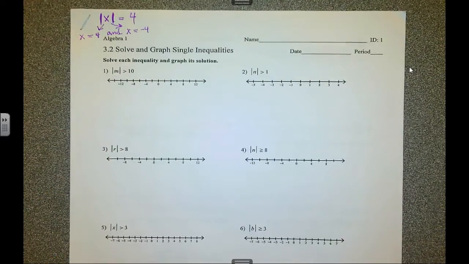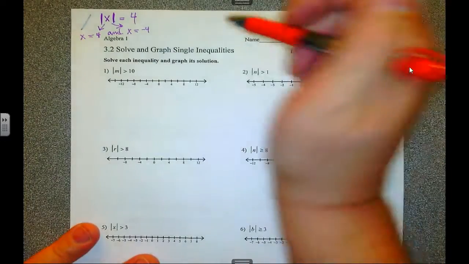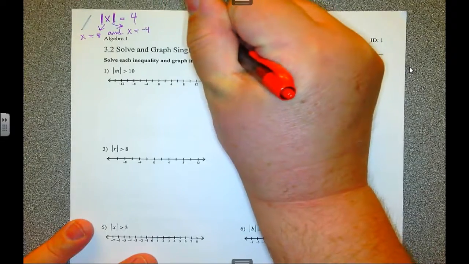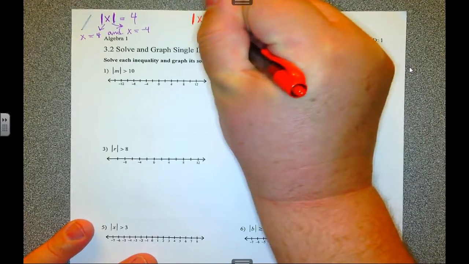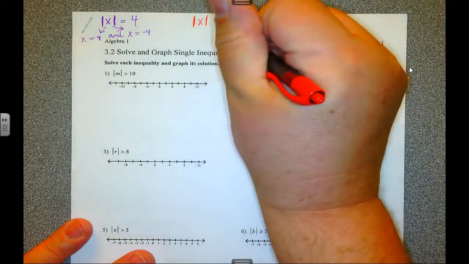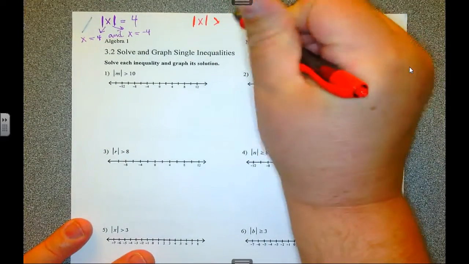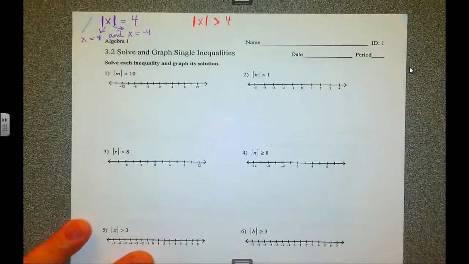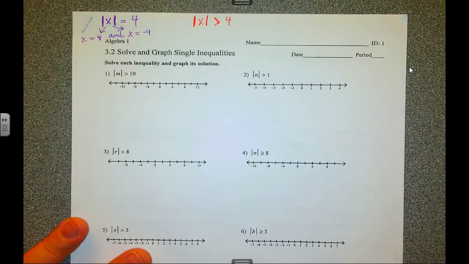Okay, so the first inequality we're going to look at is the greater than. If I have the absolute value of x, and again, I'll just keep with my example with 4, greater than 4, I still have my 2 cases.